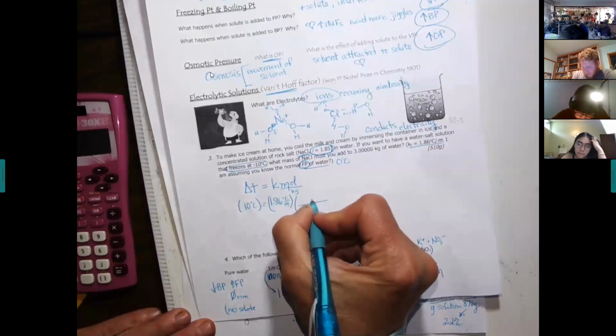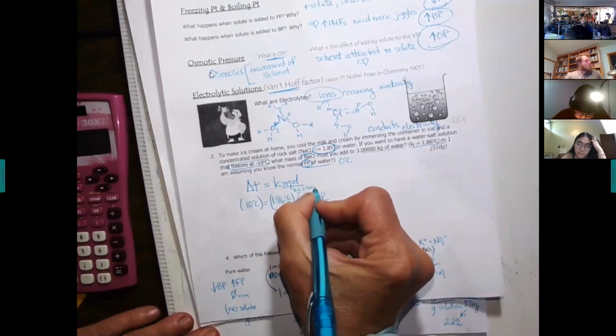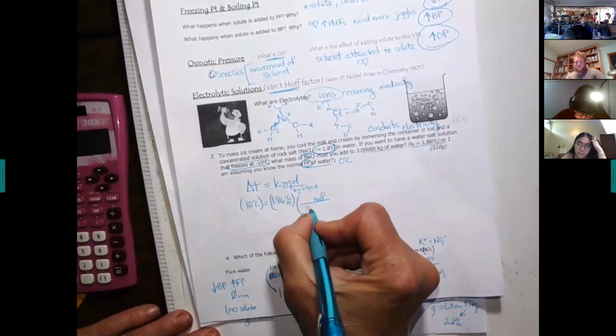That's simple. This is moles per kilogram. And so the moles are going to be on top, and the water, this is kilograms of solvent, right? So that's my water. We have 3.00000 kilograms of water. You can count your zeros.